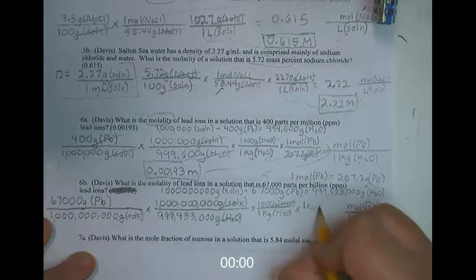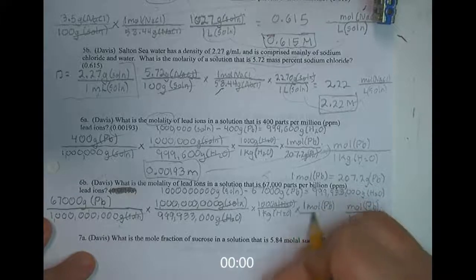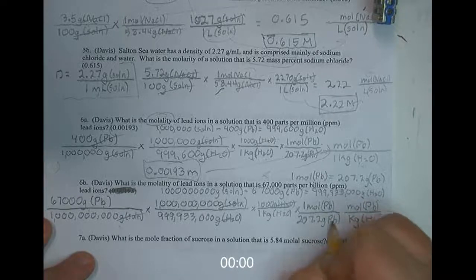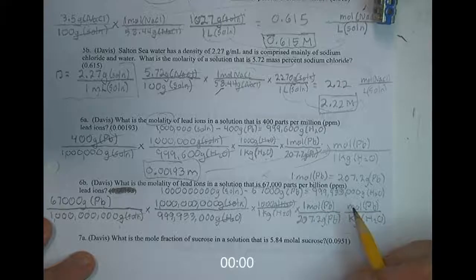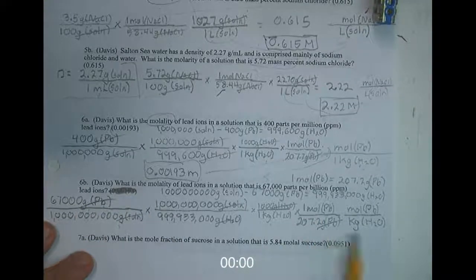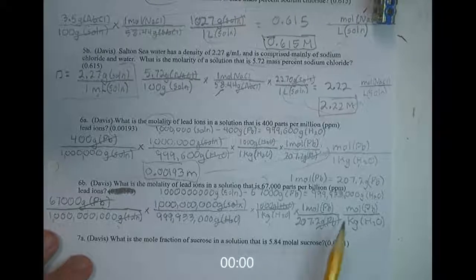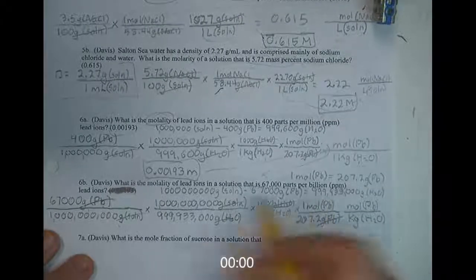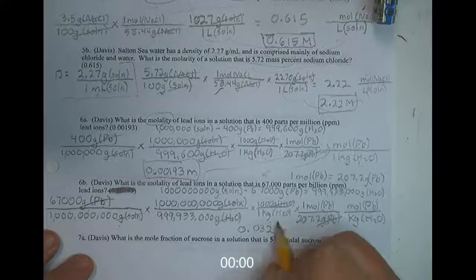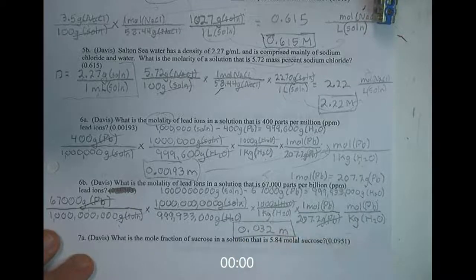There's 1 mole Pb for every 207.2 grams of Pb. Okay, moles. The grams of Pb here goes all the way back to the beginning of the problem to cancel grams of Pb there. So we end up with moles of Pb over kilograms of water. That's what we want. And when you run the numbers on that, that's going to give you 0.032 moles per kilogram, or molal, small m. Okay, and that's how you do that one.